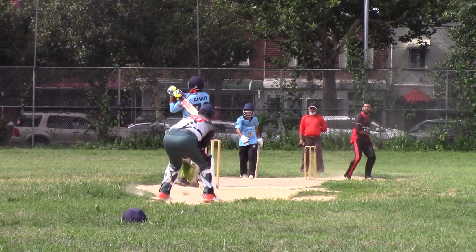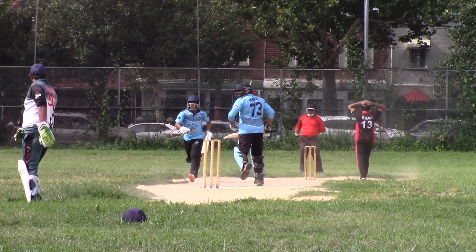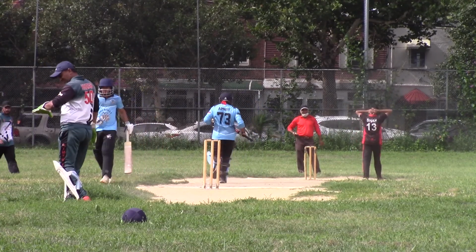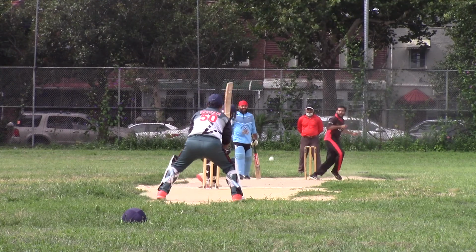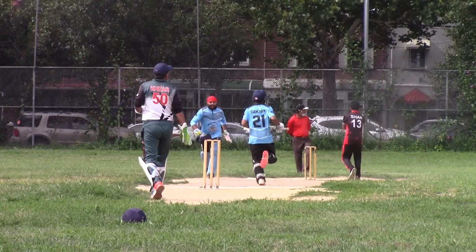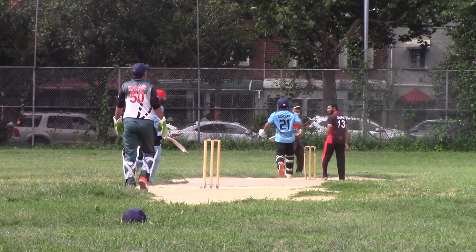Here is Shah to Amrit. That one kept way low. And another bye to Singh boys. That was firmly driven by Tanveer Ahmed for 1.